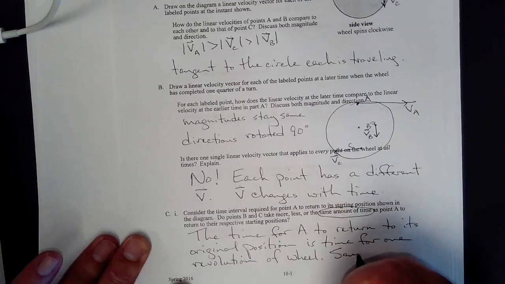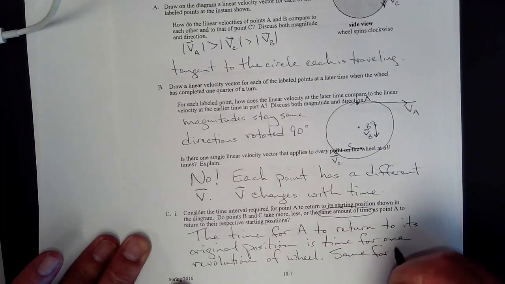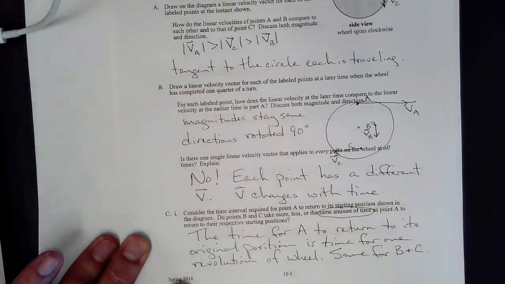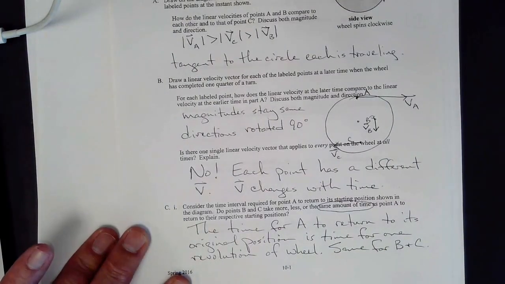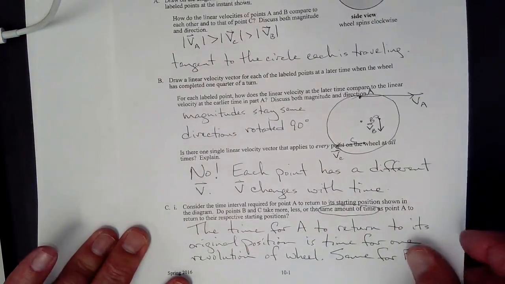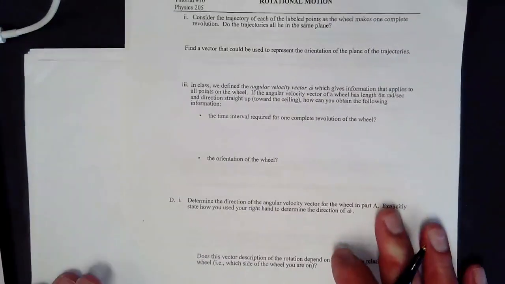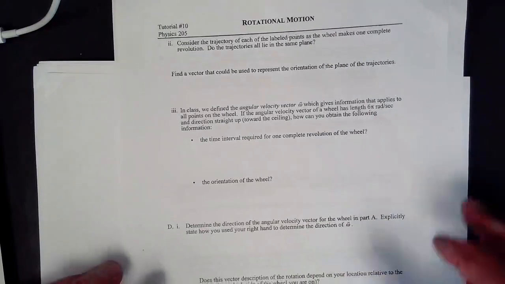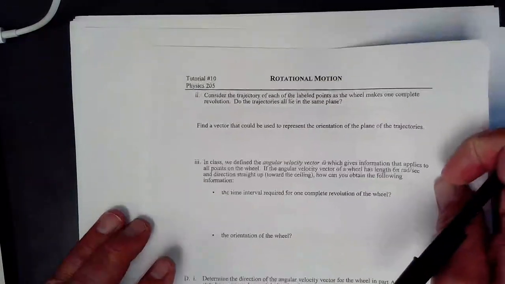This is the same for B and C. Okay, that's the first page here, and we'll come back to that first page as we answer some of these other questions.